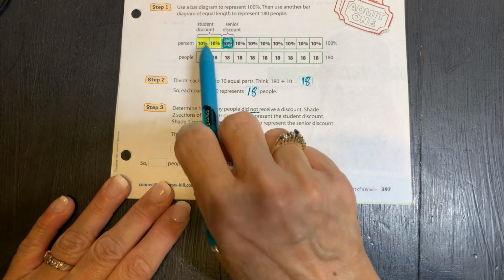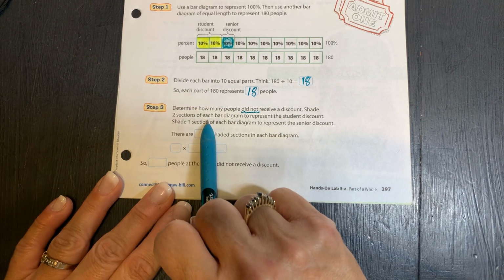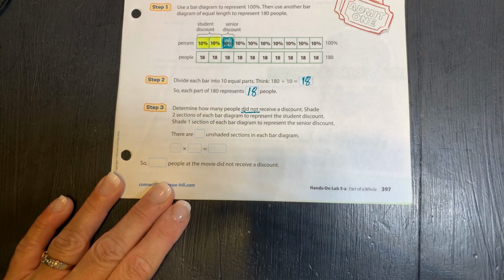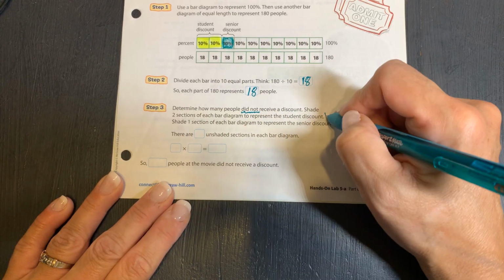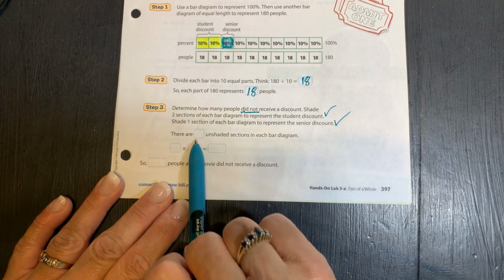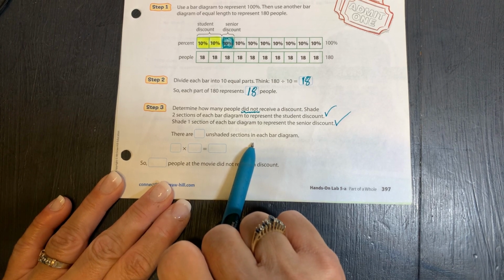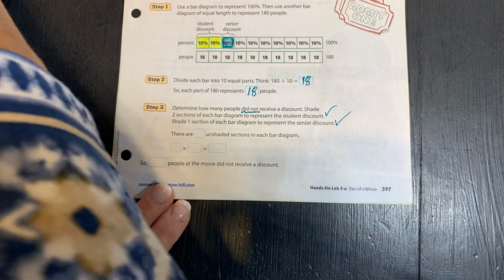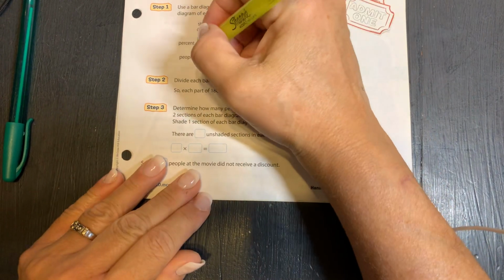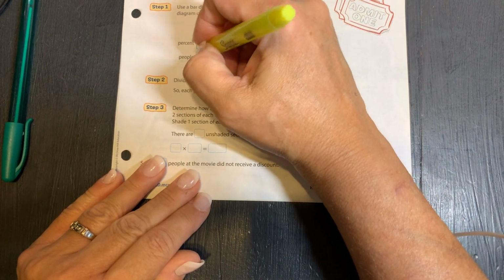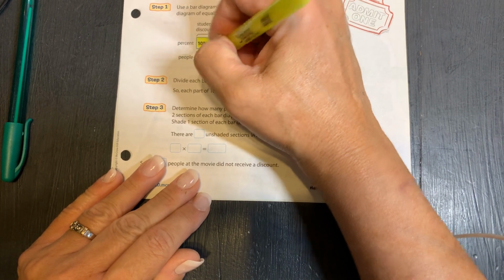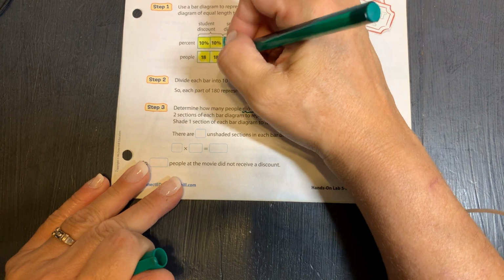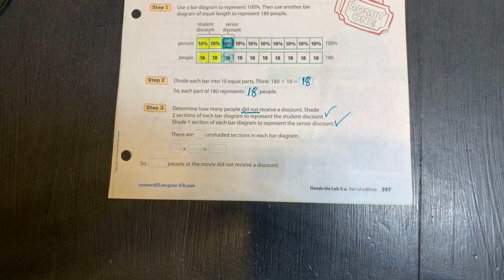So you shade the 2 sections of each bar to represent the student discount, which we did. You shade 1 for the senior discount, which we did. So we did check, check. How many unshaded sections are there in each bar diagram? Oh, you know what? I should have done that in the other one as well. I just did it in the percents. So we need to do it in the bar with the people as well to show that those people got discounts. I'll use the same colors to indicate the same discounts.